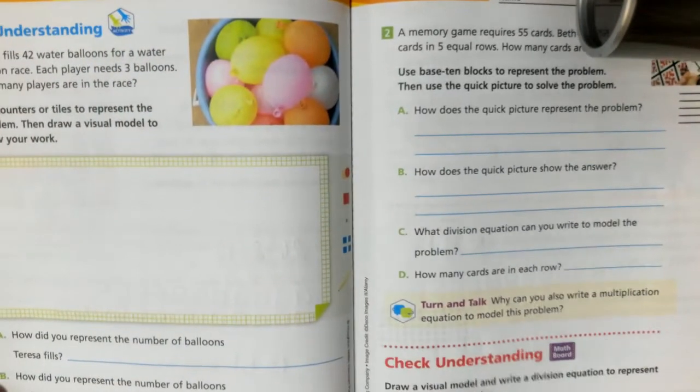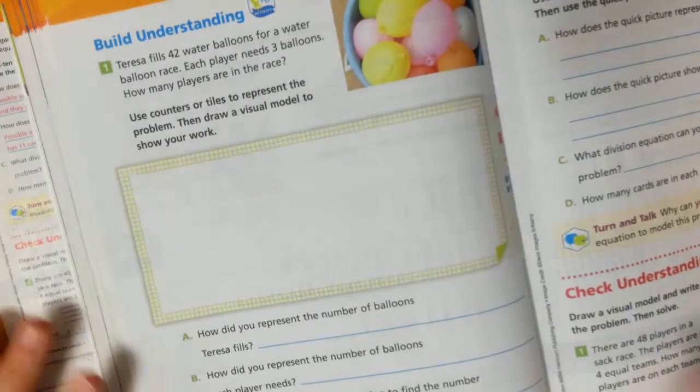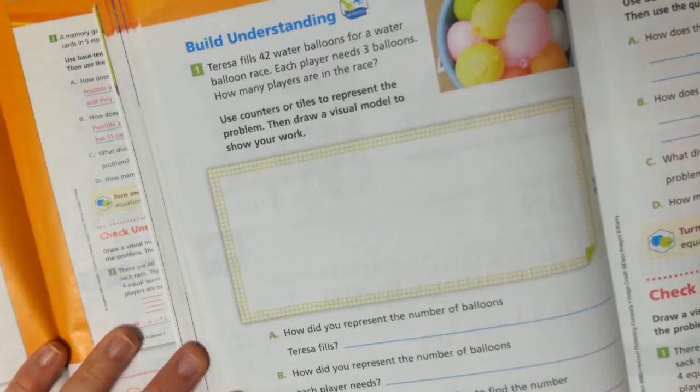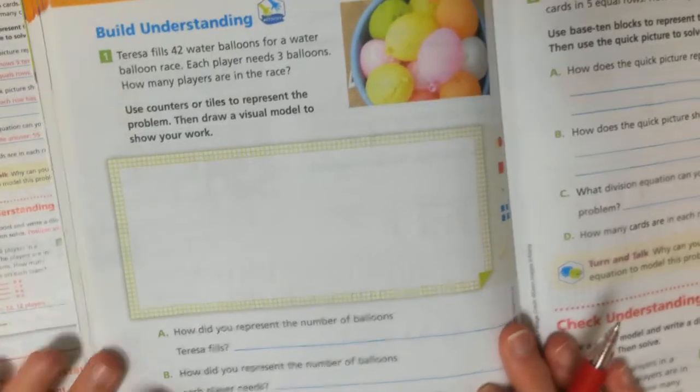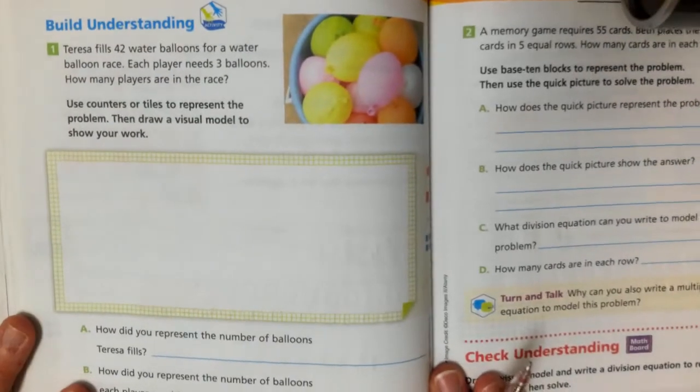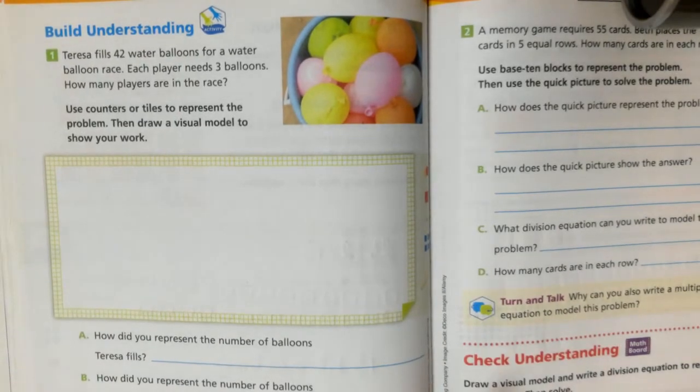Oops, sorry. I'm a little off, it won't line up very well, will it? It's all crooked all of a sudden. I'm sorry. Sorry about that. All right, back on track.